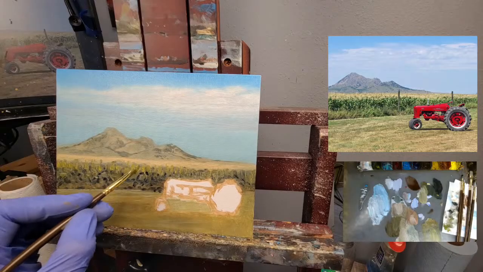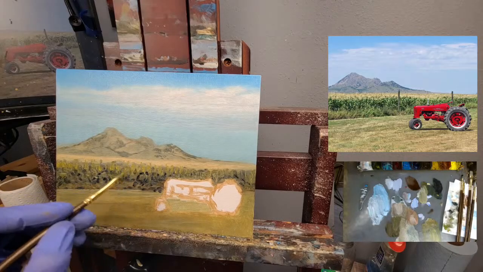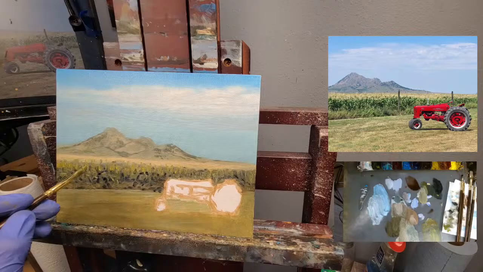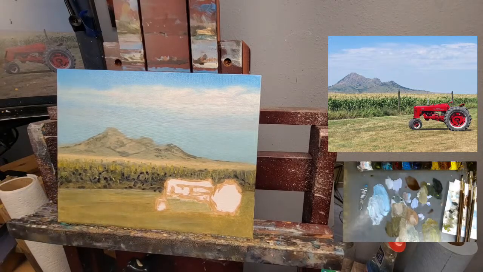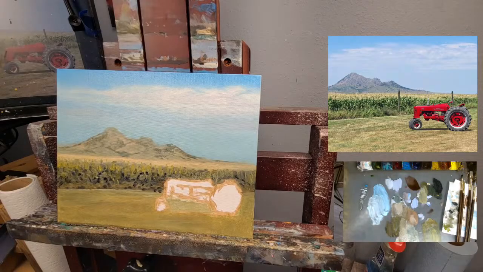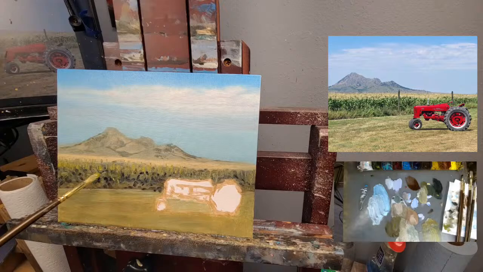Again, I'm kind of learning, figuring this out as we go. I think that's starting to sort of look corn-like.